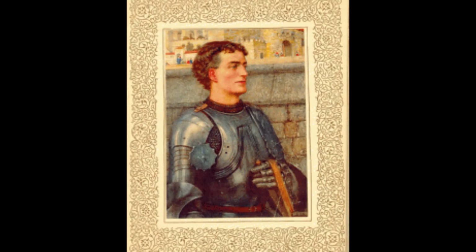At one point, when he's swordless, he even manages to kill an opponent with a branch. He then returns to Camelot, where everyone marvels at his exploits. He's clearly the best knight in the world.